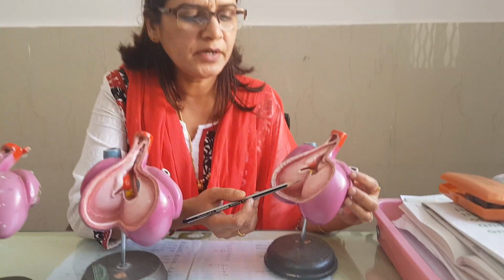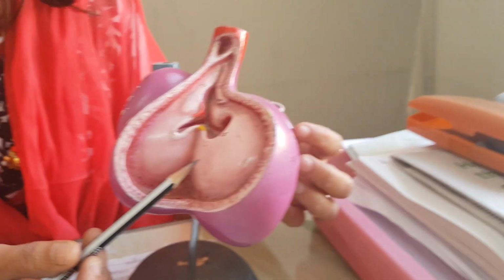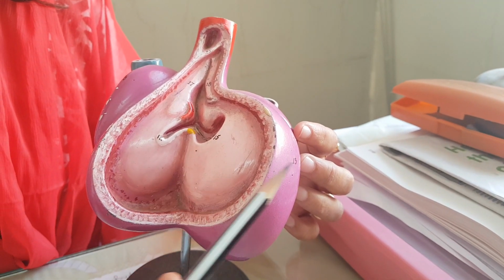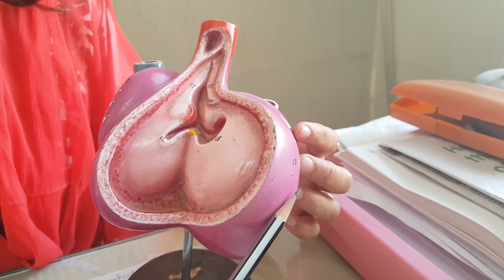These are the models showing the development of the interventricular septum. The interventricular septum is present between the right ventricle and the left ventricle.